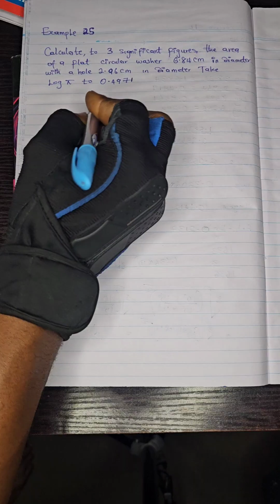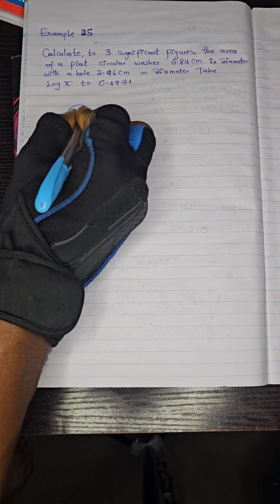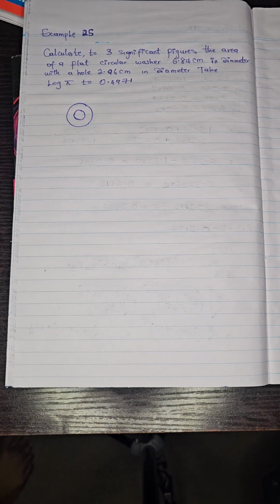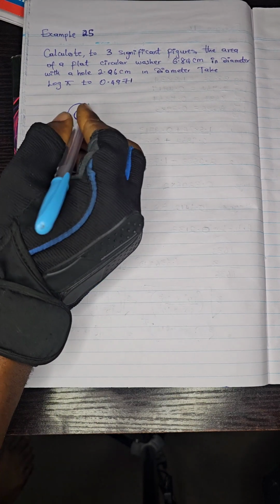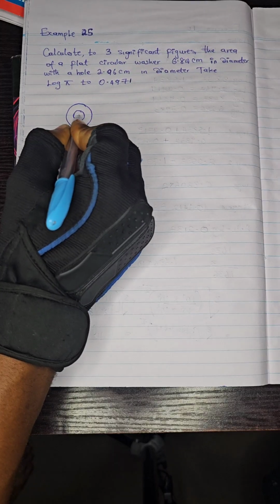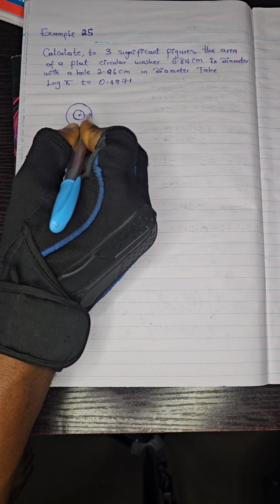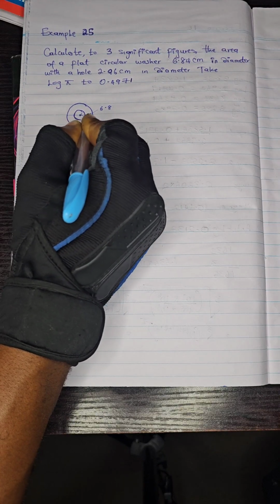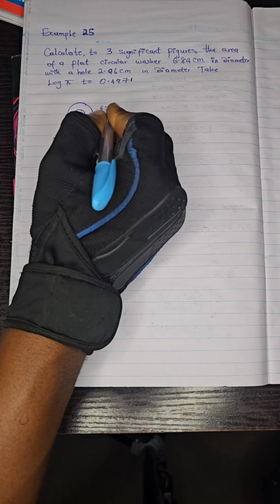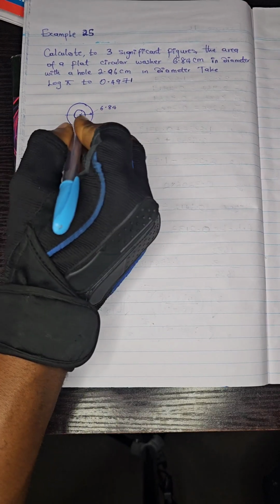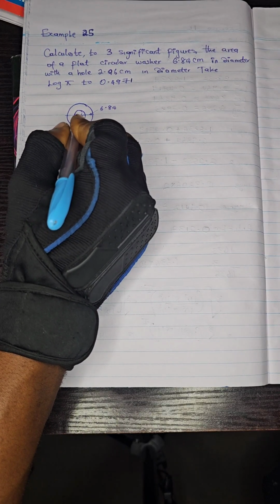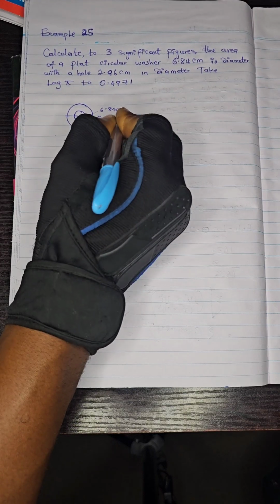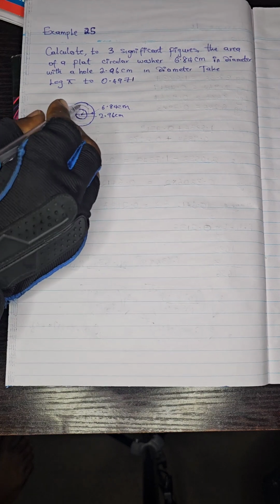Now let's say this is a washer. You know how a washer used to be. There will be a hole. So they're trying to say that the diameter of the big circle is 6.84 cm, while the small circle inside has a diameter of 2.96 cm.